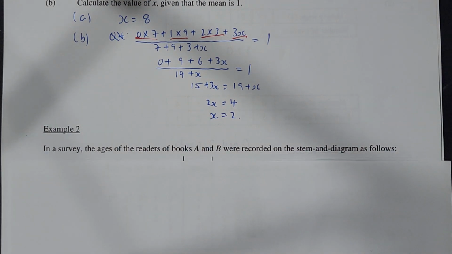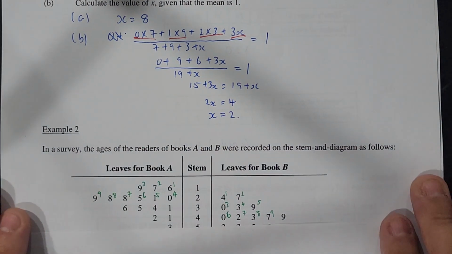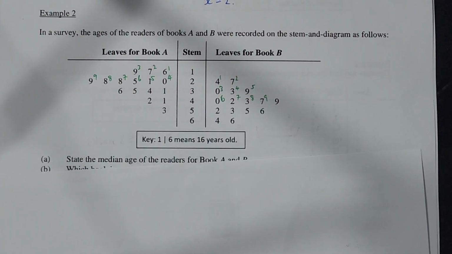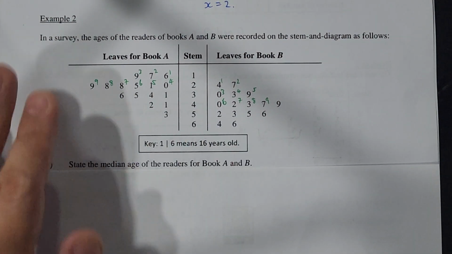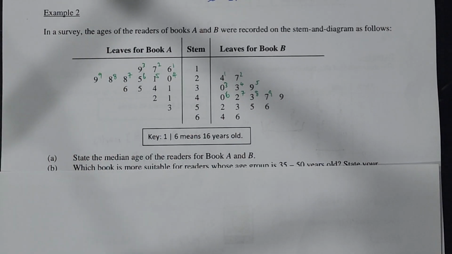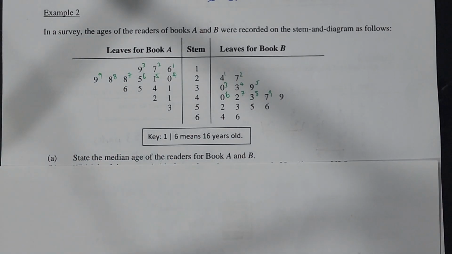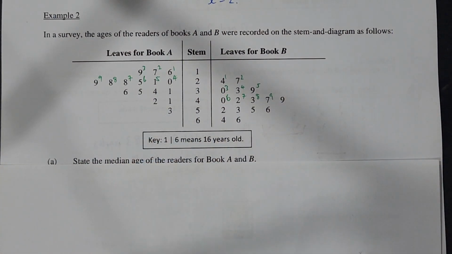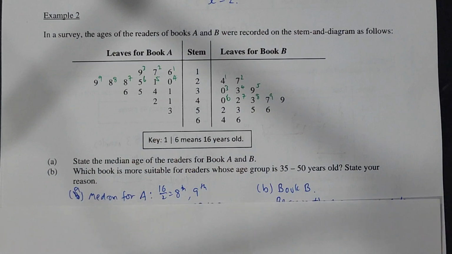Okay, example 2. So example 2 is basically a stem and leaf. Now the green color one you can ignore for now. So basically over here it says state the mean age. Okay, mean age, right? So first I count how many data there are. So there are 16 data each.